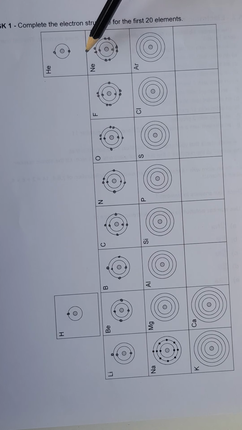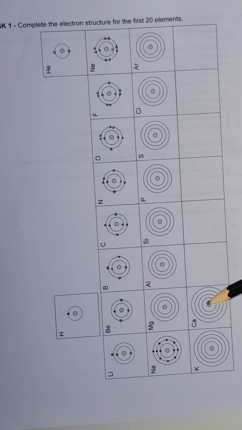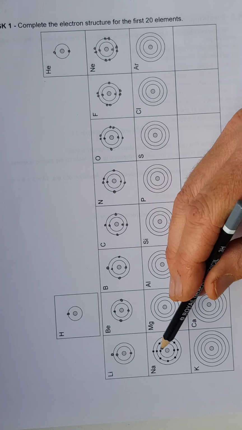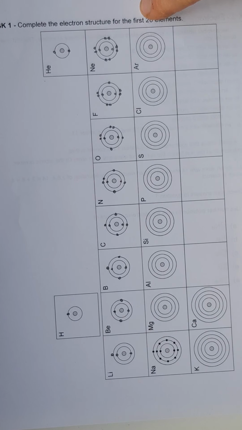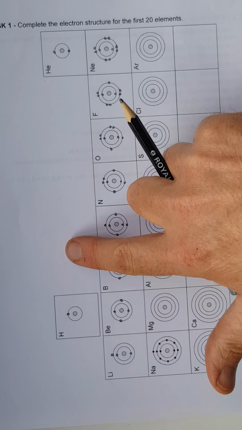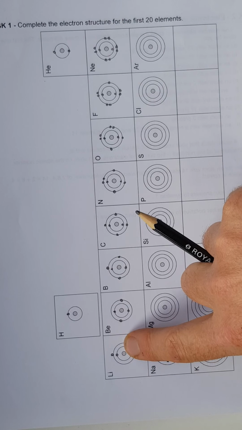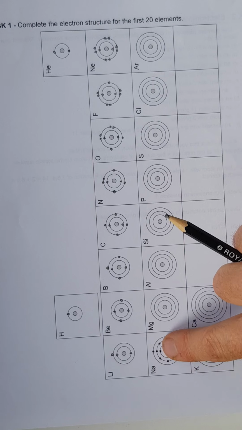Now, when we get onto sodium, this one's already been done for us. We can see that the sodium has 11 electrons, and so we do the first 10, but the 11th one has to go in that shell there, the next shell up. That's why we're starting a new period, because we're now filling a new shell. So this period is for the first shell. This period is when we fill the first, but now we're filling the second. This one, the first and the second are filled, and now we're filling the third.